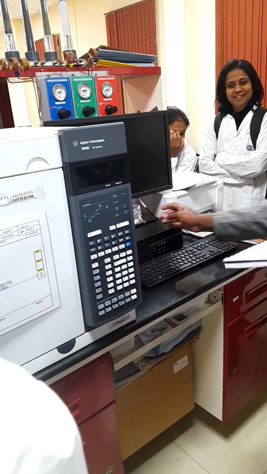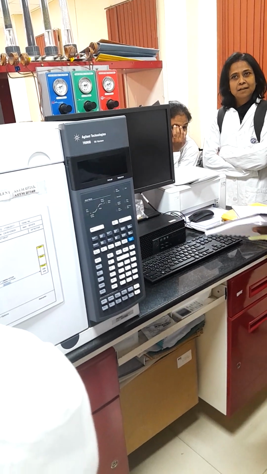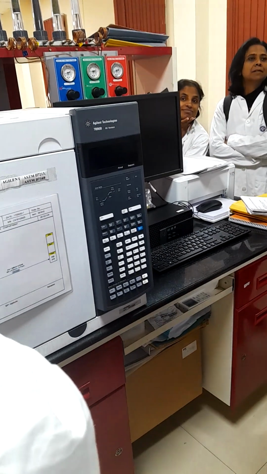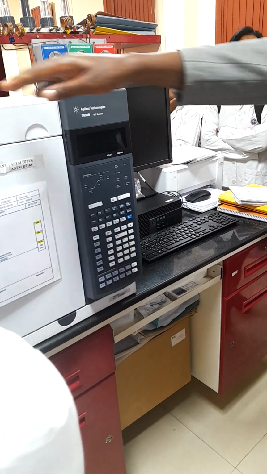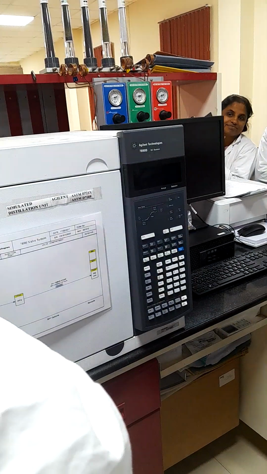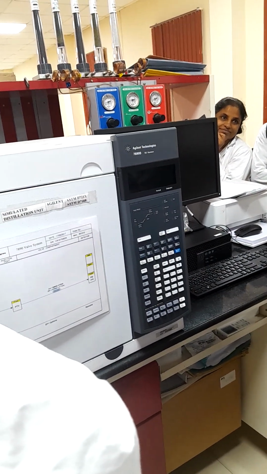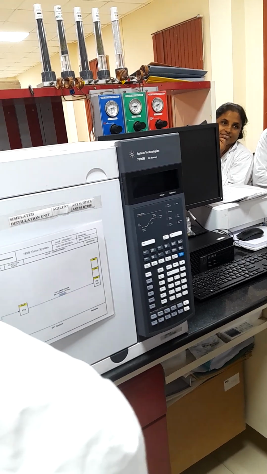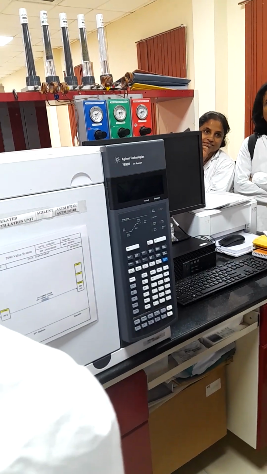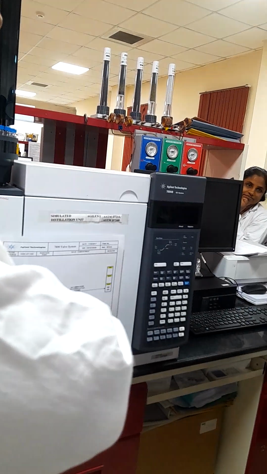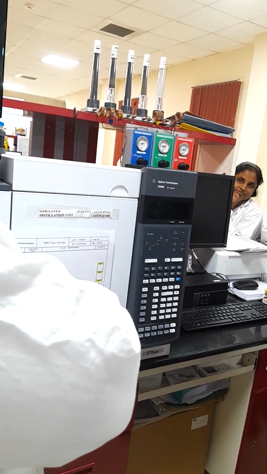You know the GC? Exactly. Name me the three parts of GC. There is an auto sampler, there is an oven, and a column. Then there is a detector. Which types of detectors can be used? FID, MS, mass spectrometer. There is also ICP. ICP can be used. So these are the different techniques.